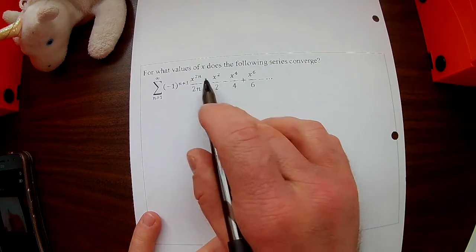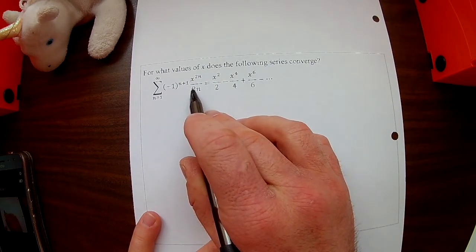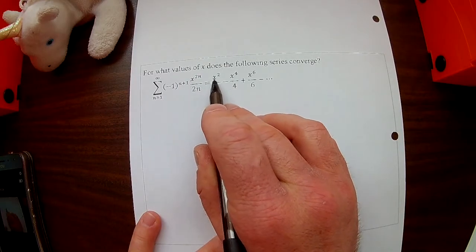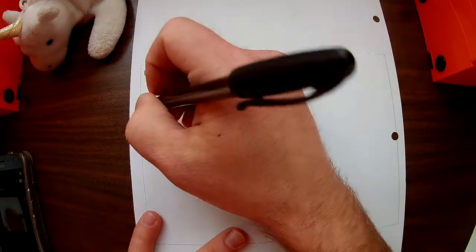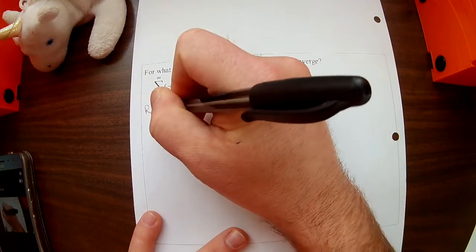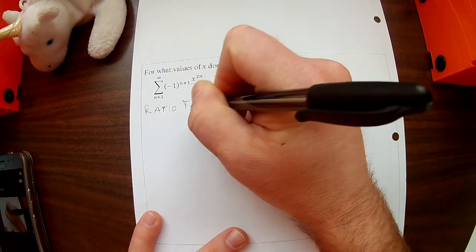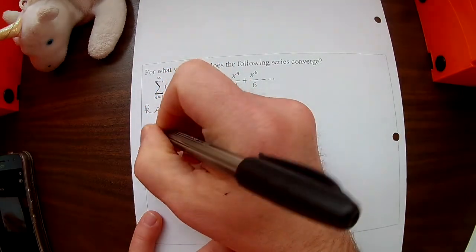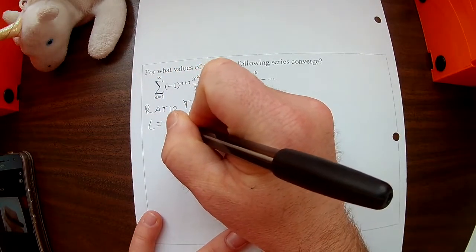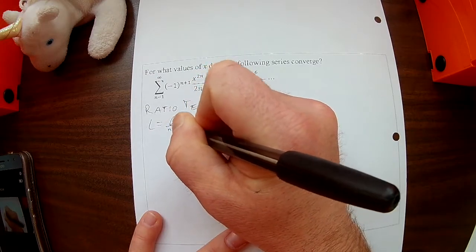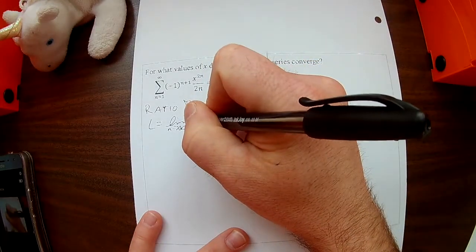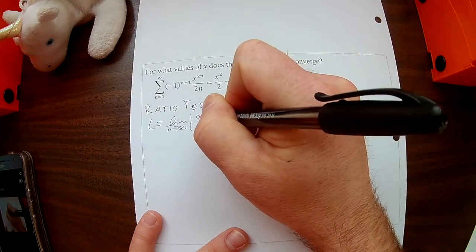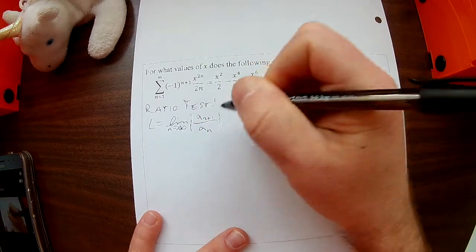So whenever you see "for what values of x" when you're trying to find out convergence for a power series, if you have x's in there, the first thing you need to do is find the radius of convergence. And we talked about the radius of convergence last lesson by using what we called the ratio test. For the ratio test, we had to say L was equal to the limit as n approaches infinity of the absolute value of a sub n plus 1 over a sub n.